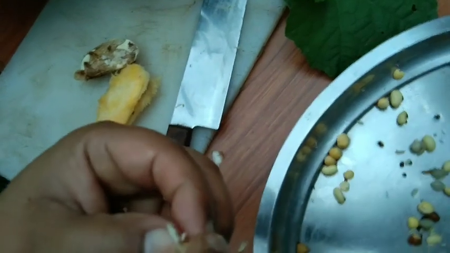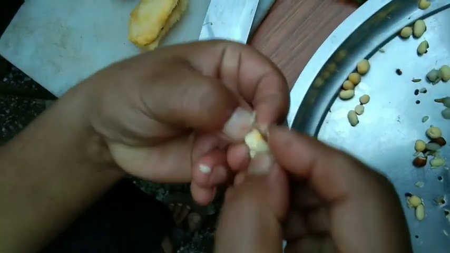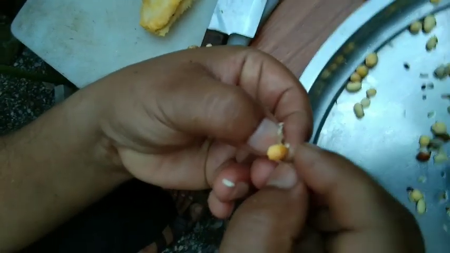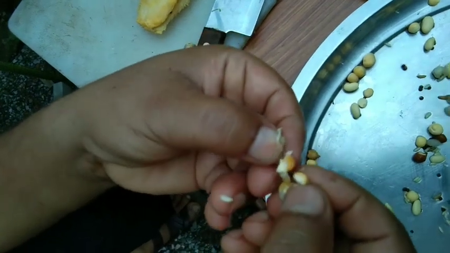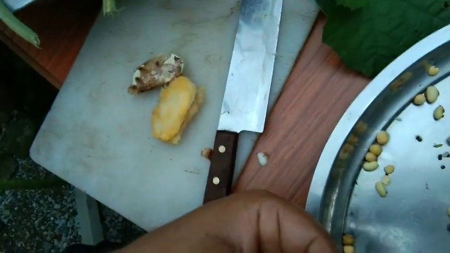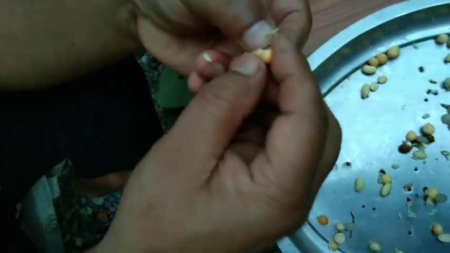But seeds like this rice cannot be divided into two equal halves. Maize also, let me try this. No, it is not happening like that of pea, gram and mango. This cannot be divided into two equal halves, since it has only one seed leaf. So these are the seeds.